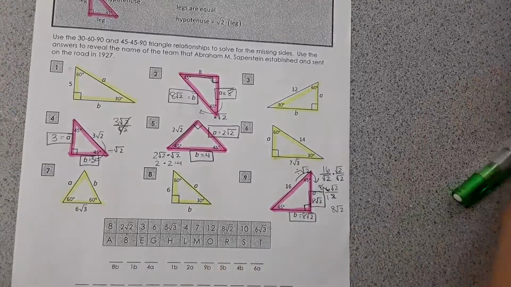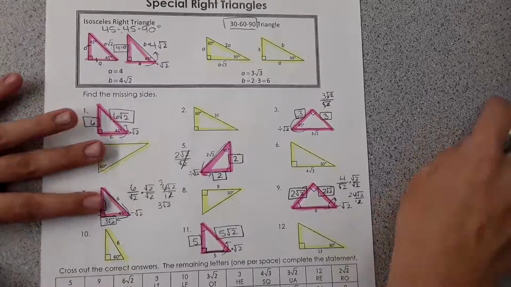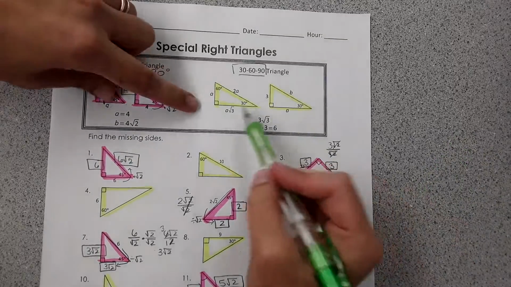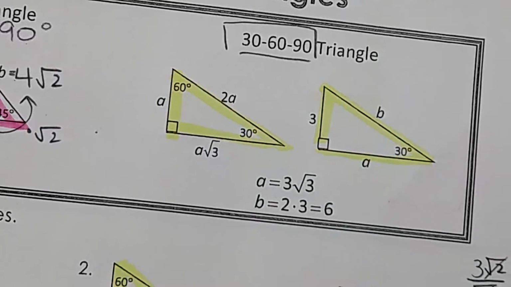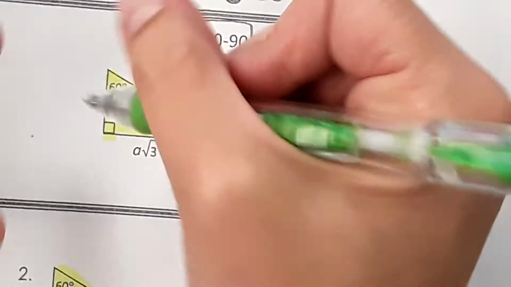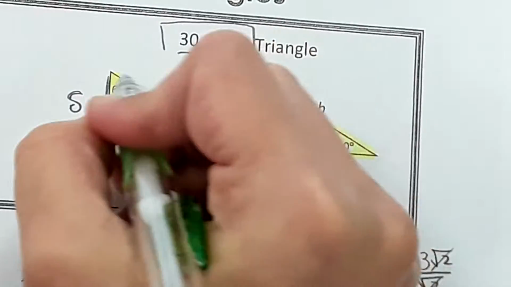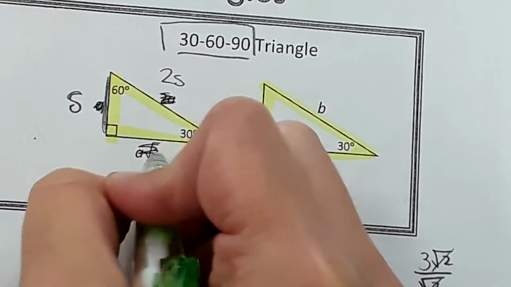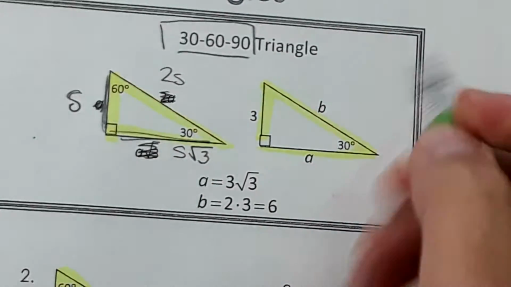Okay, so now we're going to go back over to the other page and work through the yellow ones. Now looking at the instructions for the yellow triangles, the 30, 60, 90 degree special right triangles, we have our shortest side here, which in the notes yesterday we called S for the shortest side. And then we have our hypotenuse, which is 2 times the shortest side. And then this here, the medium length side, is S times square root of 3.